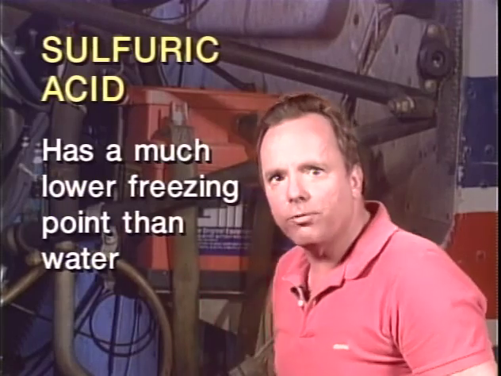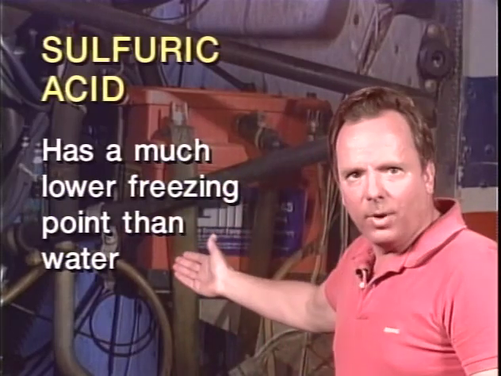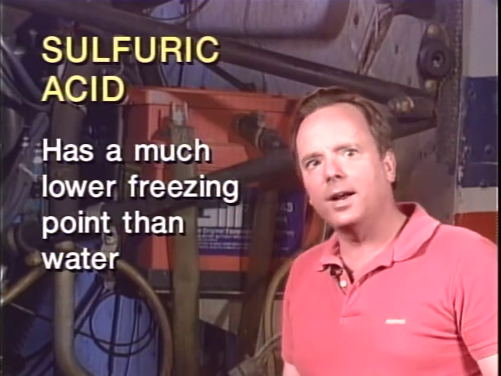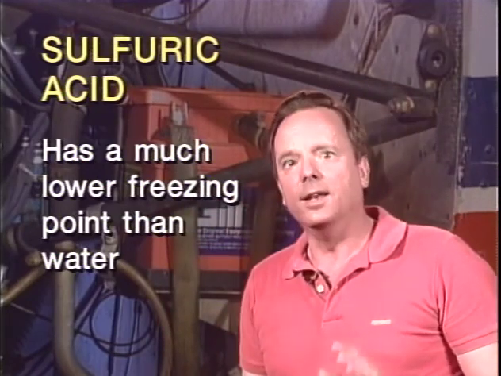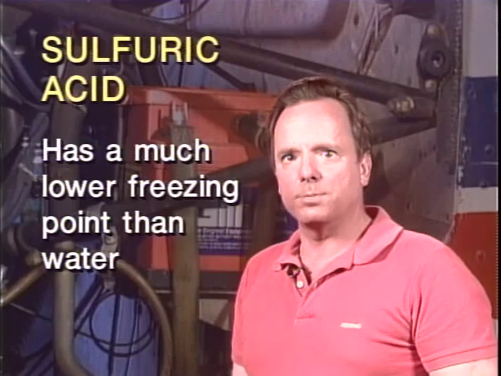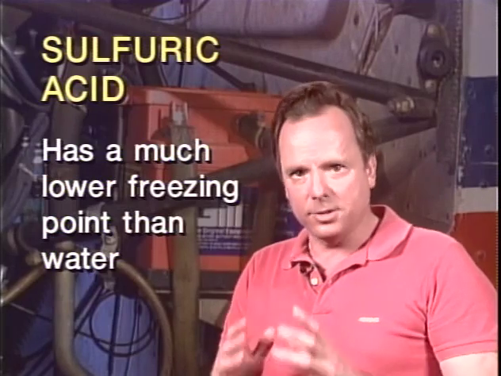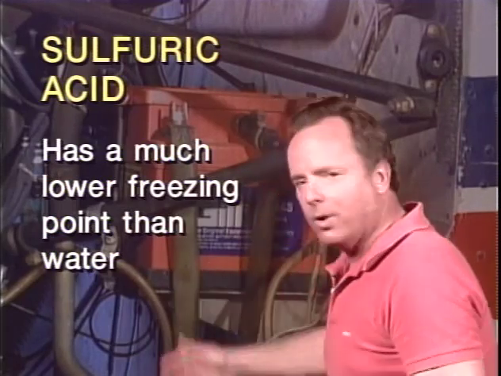Now, let's talk about some specifics they ask you about lead-acid batteries. First of all, they want you to know that sulfuric acid, which is used as an electrolyte in there, has a much lower freezing point than water. And what that tells you is a fully charged lead-acid battery will not freeze until extremely low temperatures are reached, because most of the solution is acid, and sulfuric acid has a much lower freezing point than water.